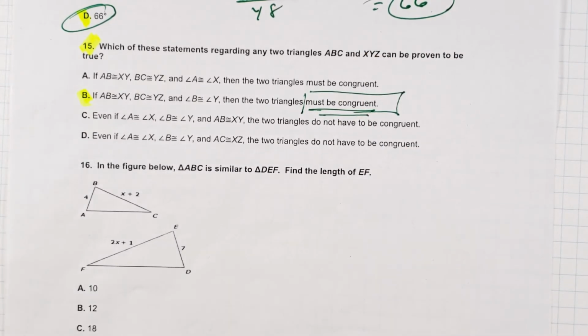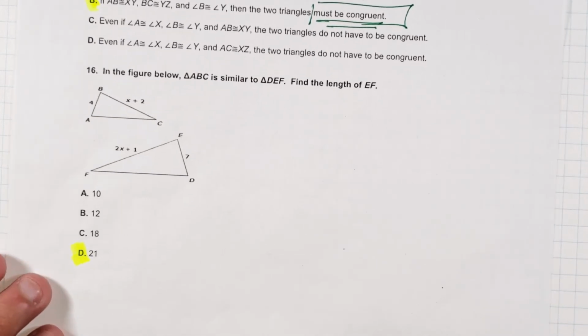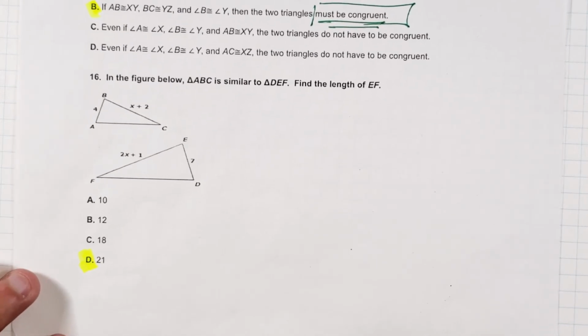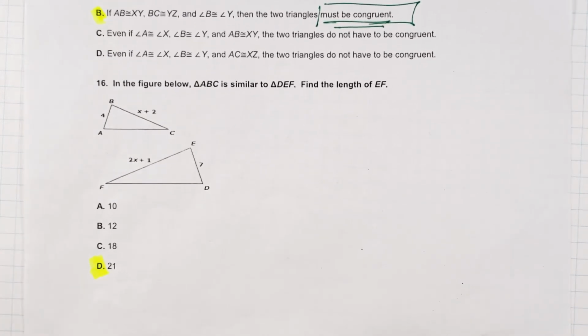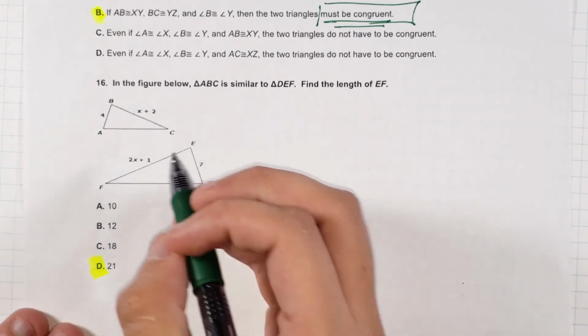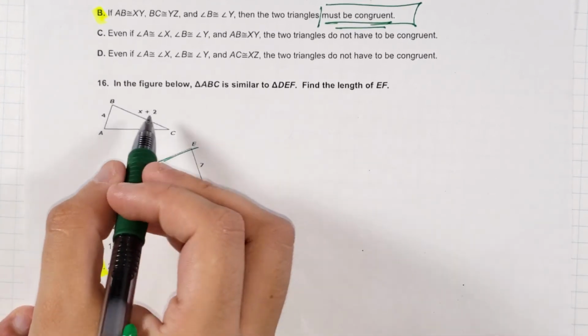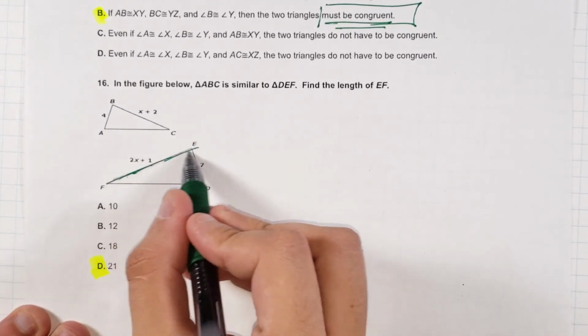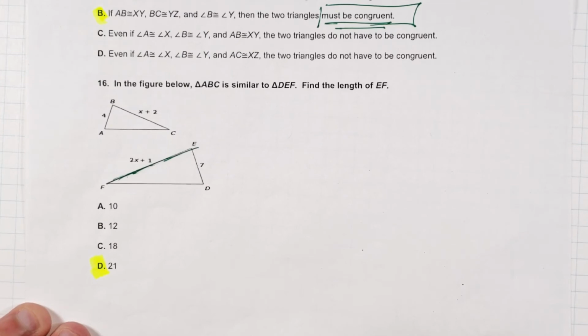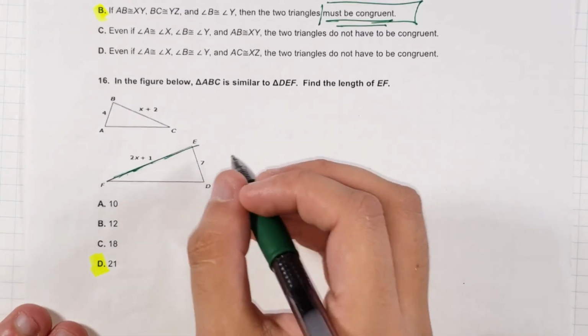Number 16. 16 says, in the figure below, triangle ABC is similar to triangle DEF. Find the length of EF. Okay, so they want you to find this length here. Okay, and we're told that we have similarity, and we're going to use that fact by setting up proportions.